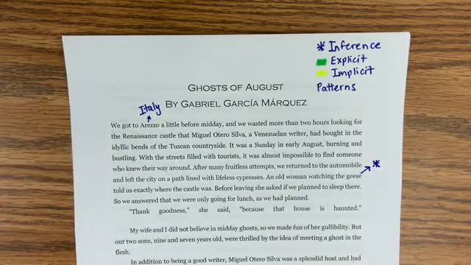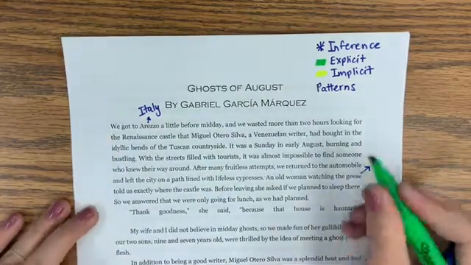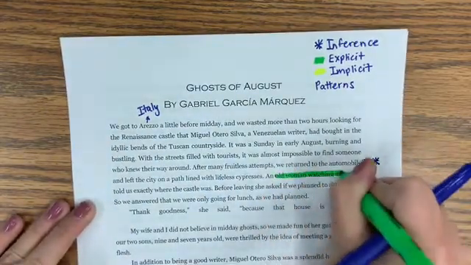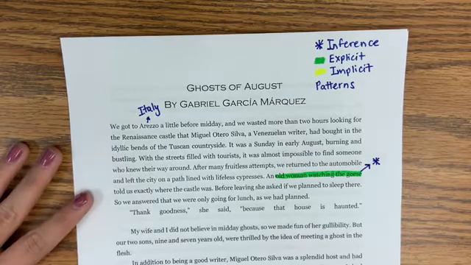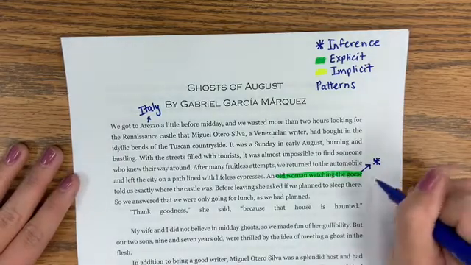Make an inference about the old woman by the explicit information that she's watching the geese. What could that tell us about her? Just write your inference right here.